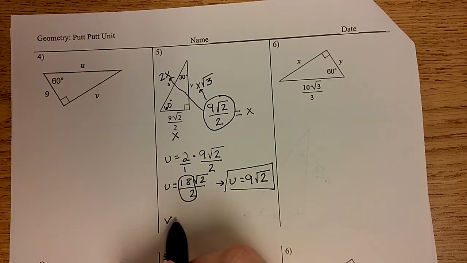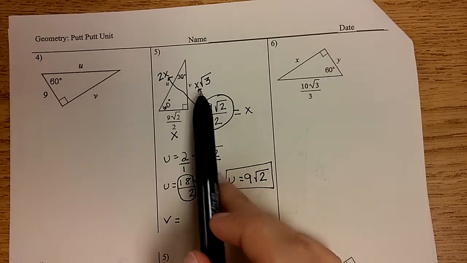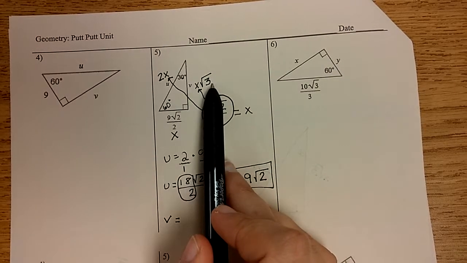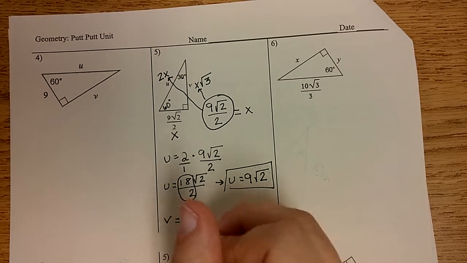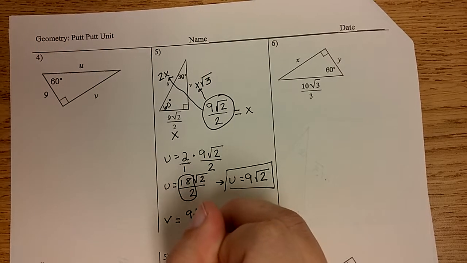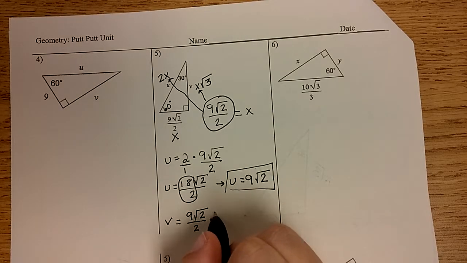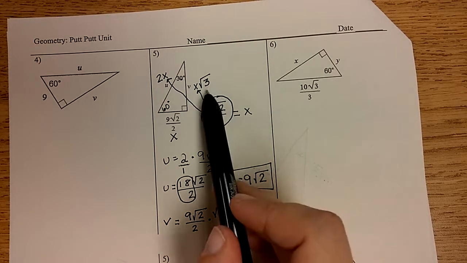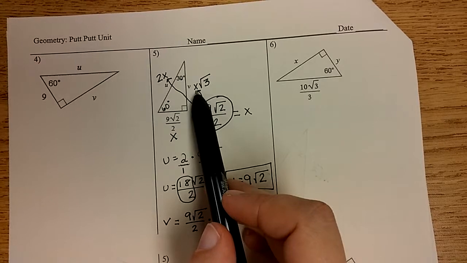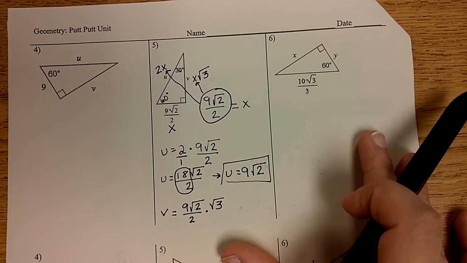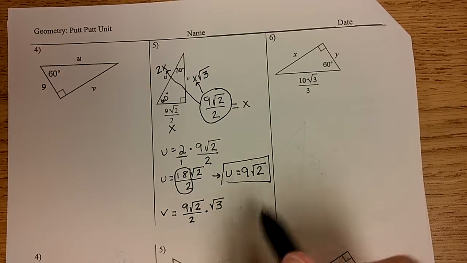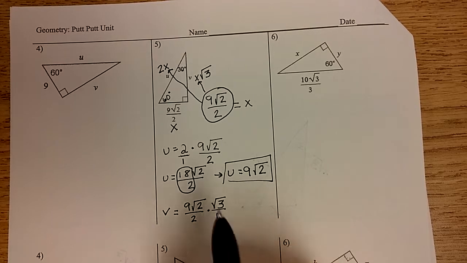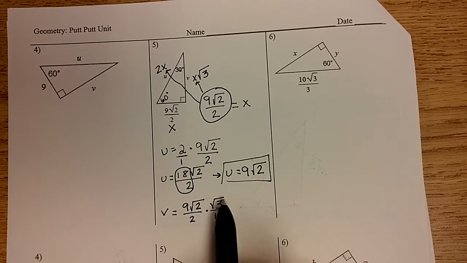For v is x times root 3. So x is 9 root 2 over 2. And we're multiplying it by root 3 because that's what the label says. We take our x value and we multiply it by root 3. So again, I like to put the denominator of 1 here just so I know that tops and bottoms can match up.